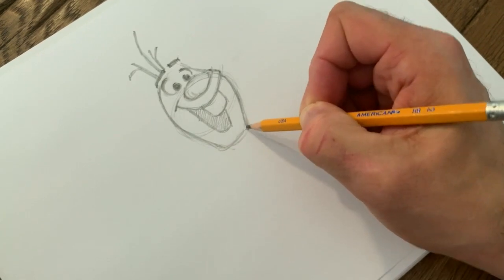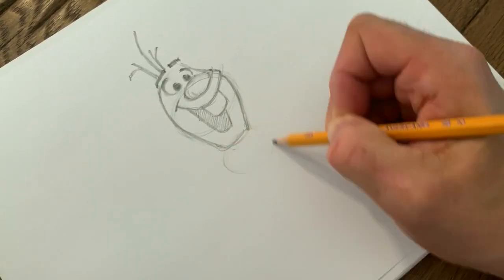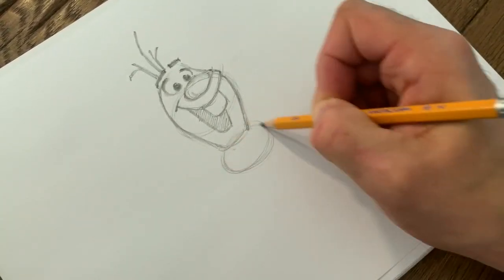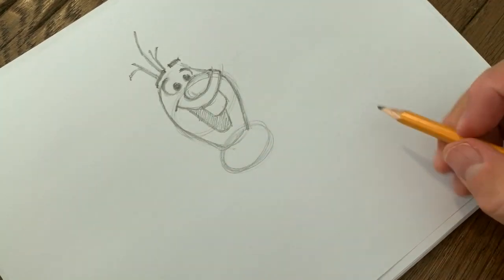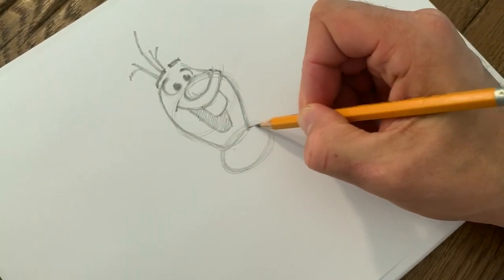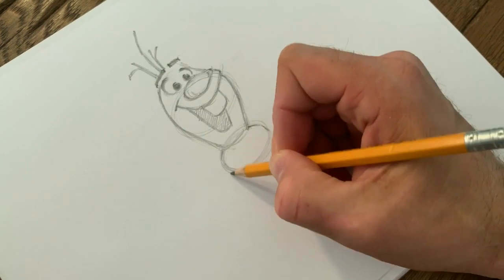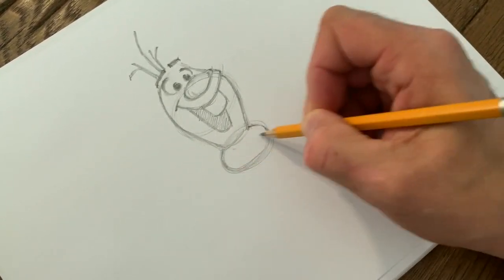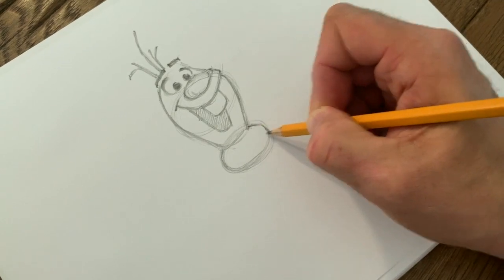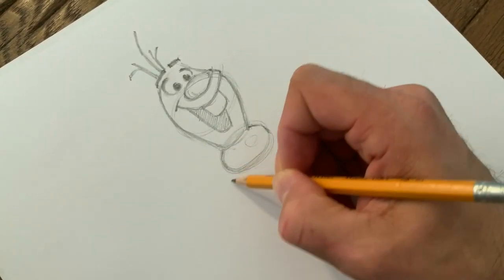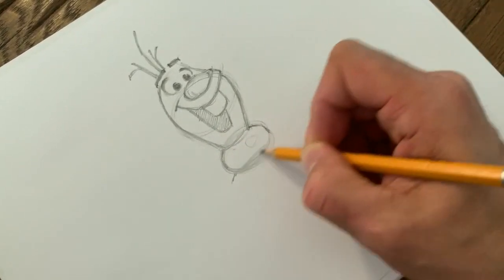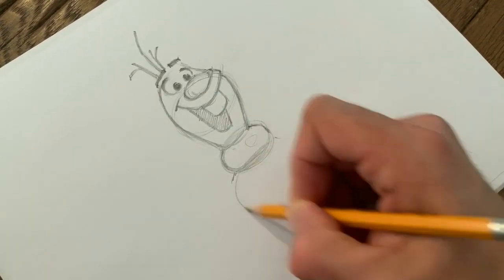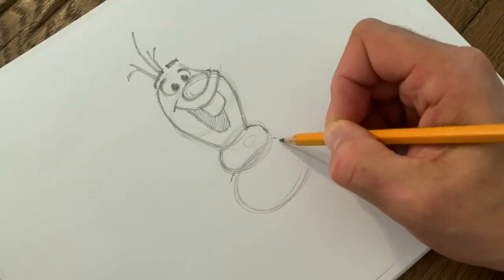All right, so Olaf, again, we're going to those basic shapes. We're going to put that circle in there for his upper portion of his body. But as you kind of notice with Olaf, his circles have little kind of squared edges, a little bit. And then his bottom portion here, just make a big circle.